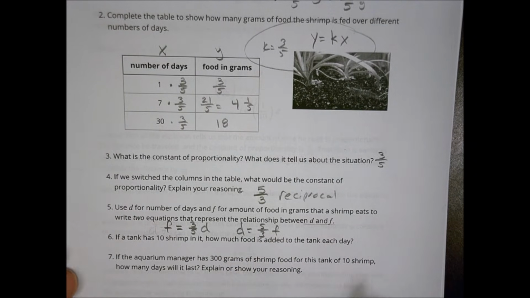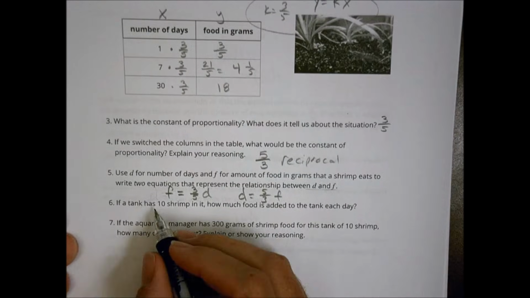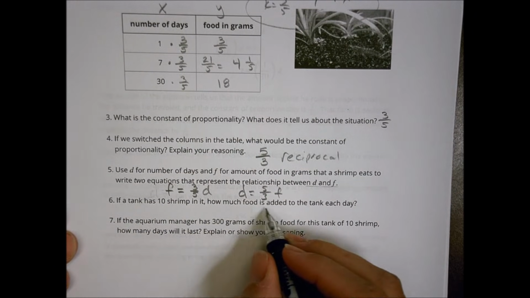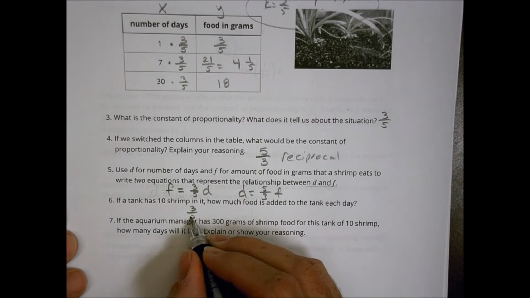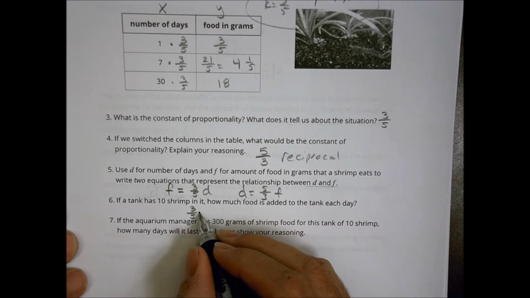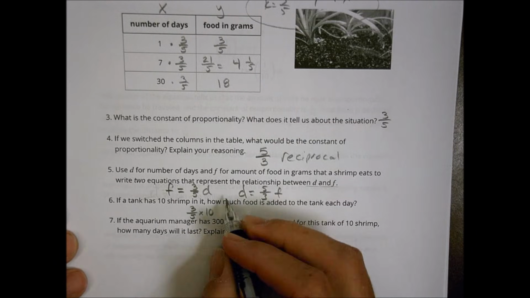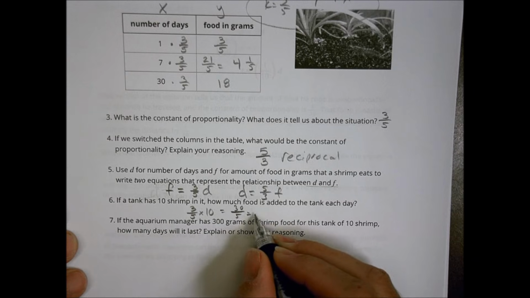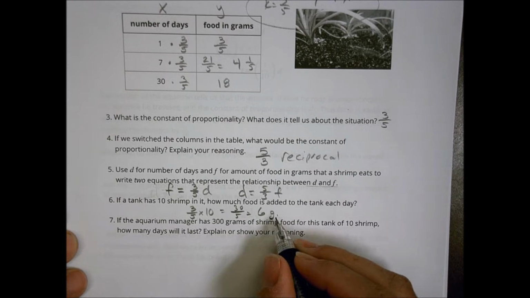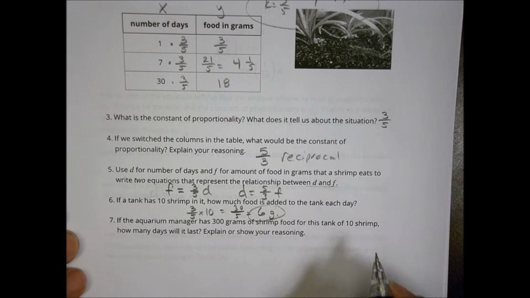Okay? So it says, using this, a tank has 10 shrimp in it. How much food is added to the tank each day? Well, we know that one shrimp gets 3/5. We're going to have 10 of those guys. So now we're going to have 30/5, which is going to be a total of 6 grams per day. That's how much they're going to get there.